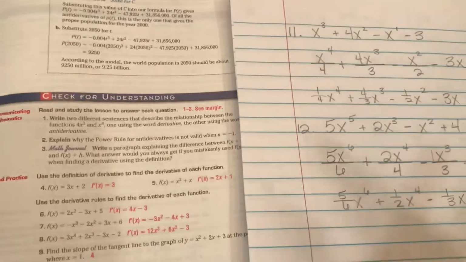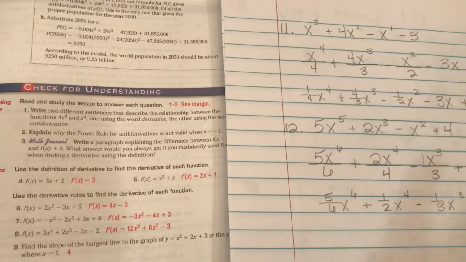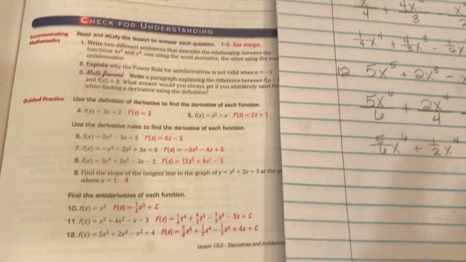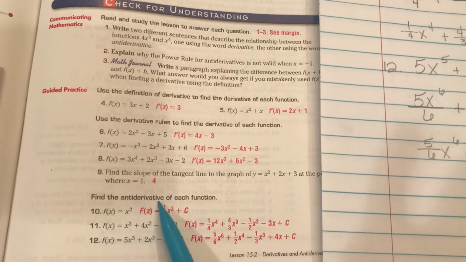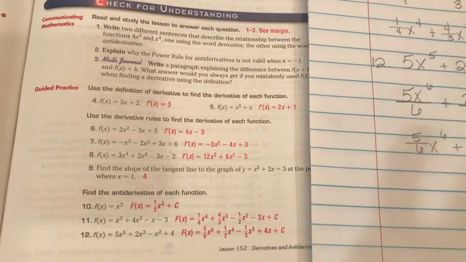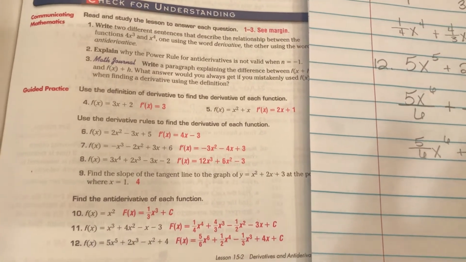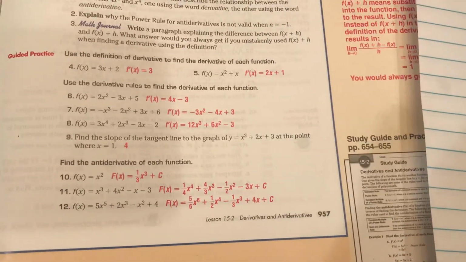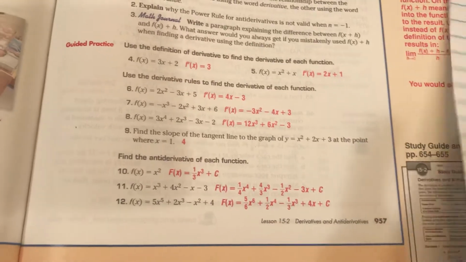Okay, second half of chapter 15, section 2. We just talked about how to find a derivative. So next we're going to talk about how to find the antiderivative. The antiderivative, like it sounds, is just the opposite of the derivative. I'm actually on page 957 still, and I'm going to work number 11.